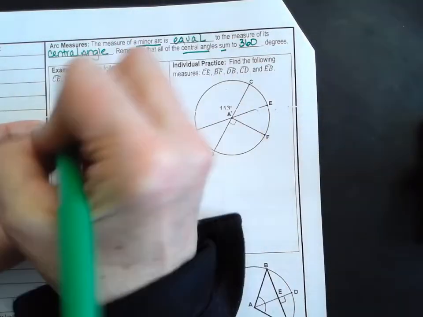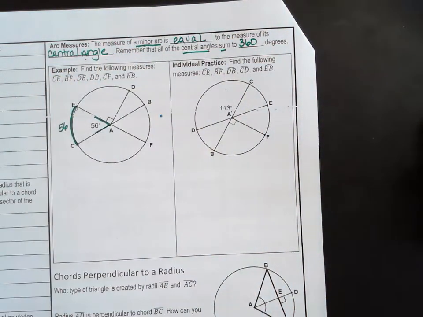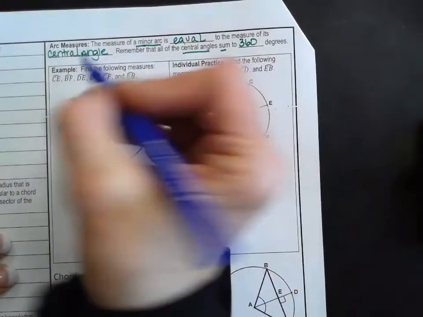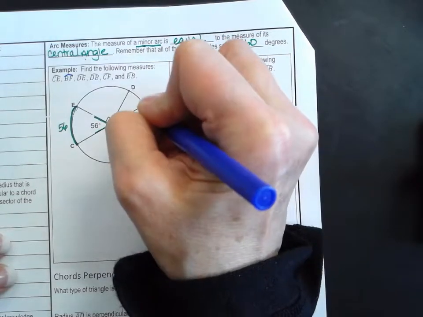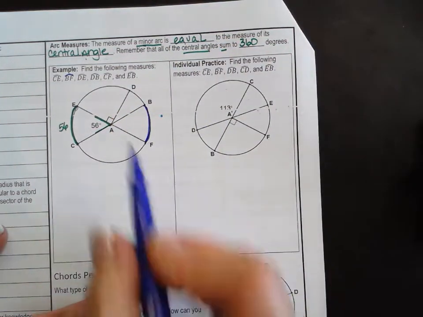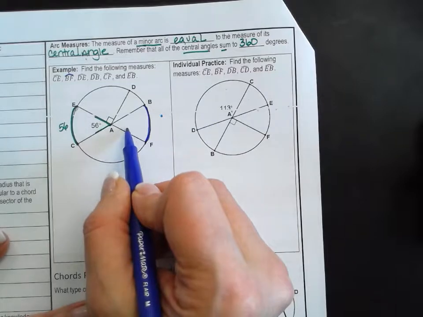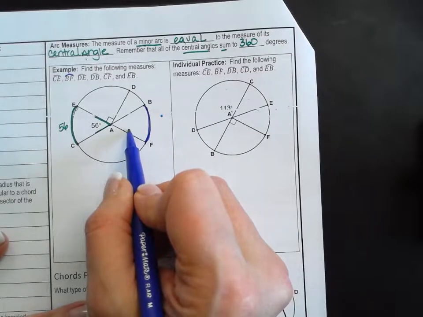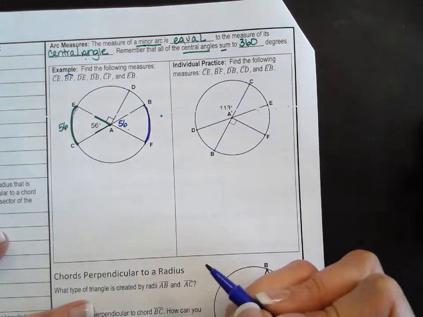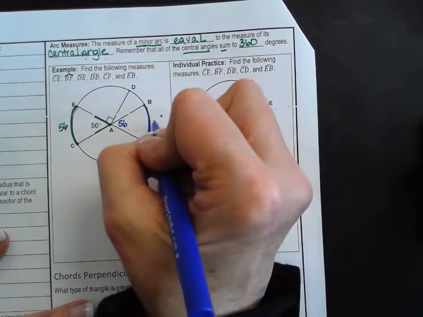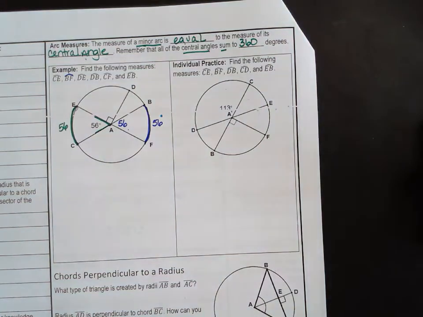So since this is 56, that one's going to be 56. Okay. BF is here. What do we know about this angle? They're vertical angles, which means this angle is going to be 56, which means my arc's going to be 56.